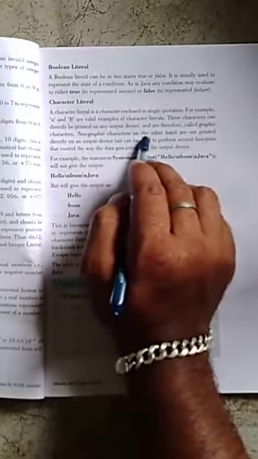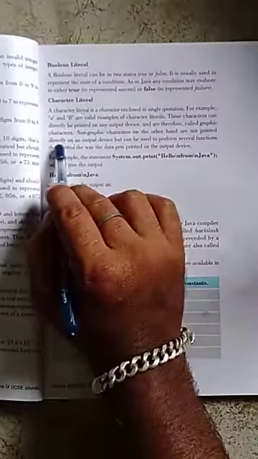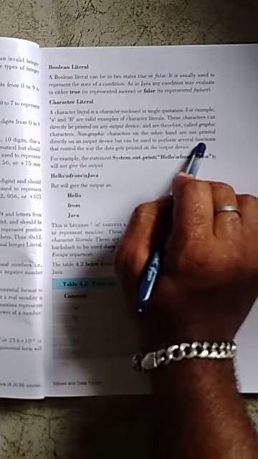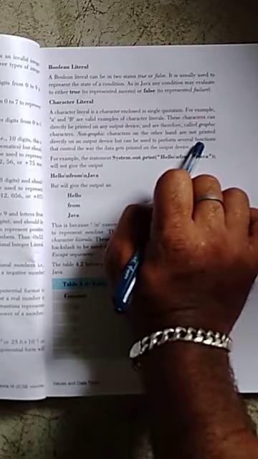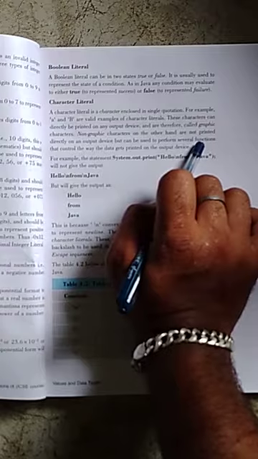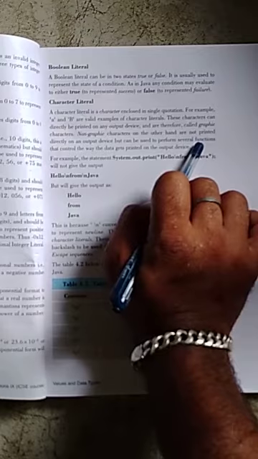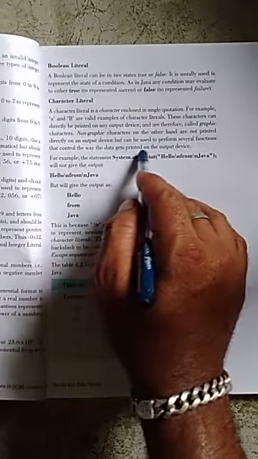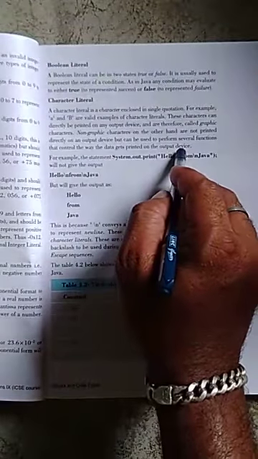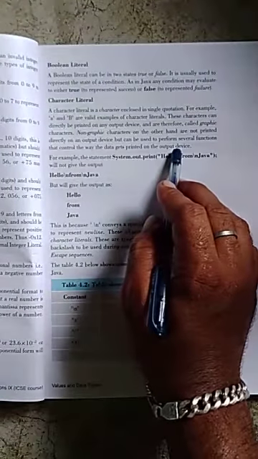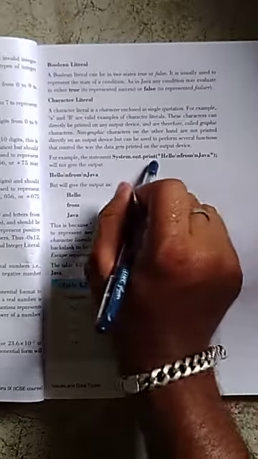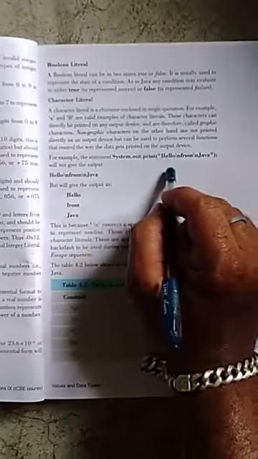Non-graphic characters, on the other hand, are not printed directly on an output device but can be used to perform several functions that control the way the data gets printed on the output device. For example, the statement System.out.print is used for output.